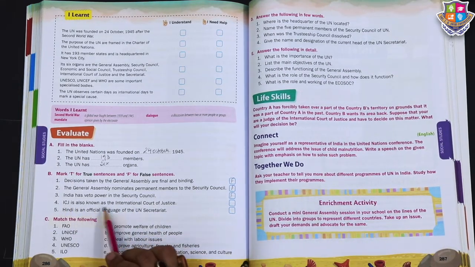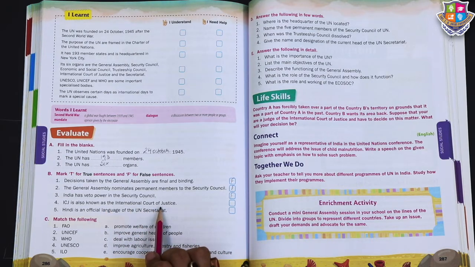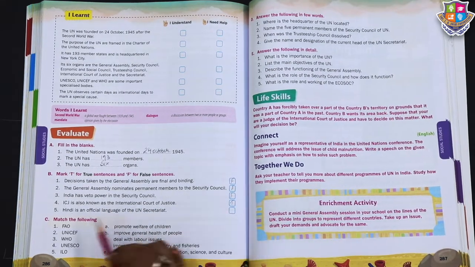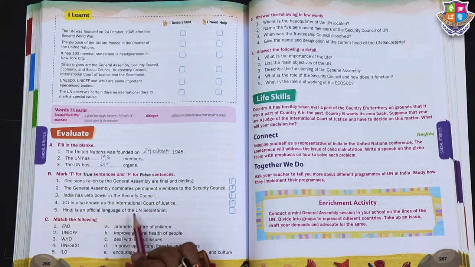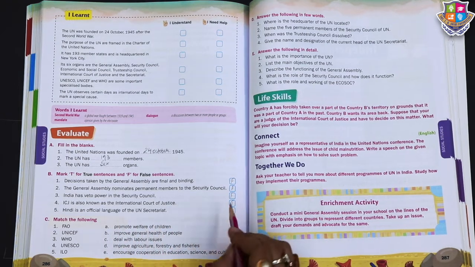ICJ is also known as the International Court of Justice. True. Hindi is an official language of the UN Secretariat. False.